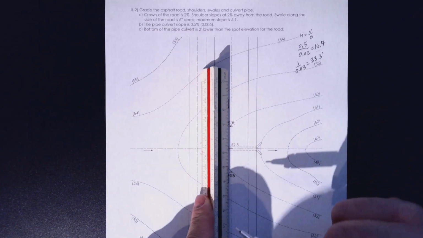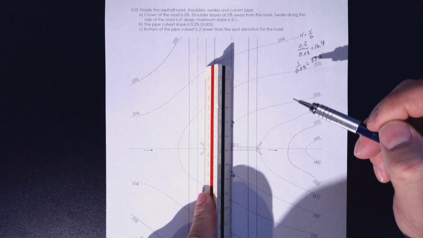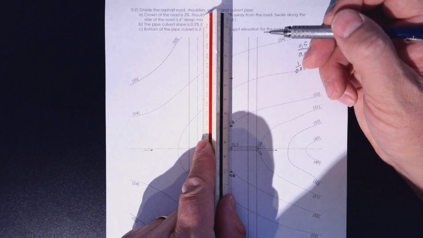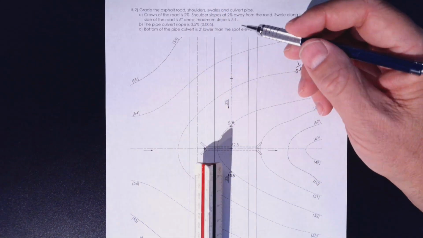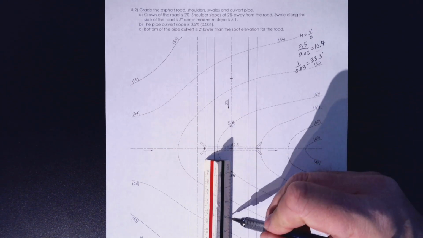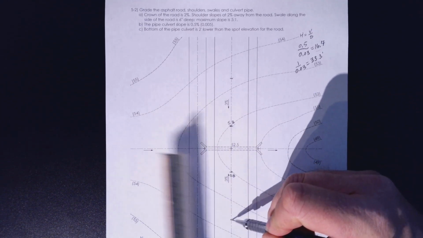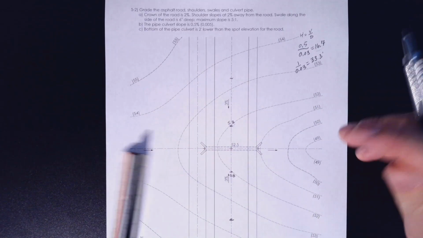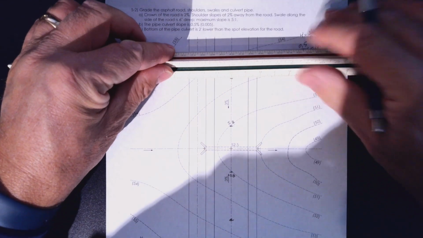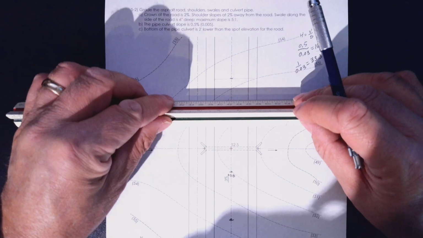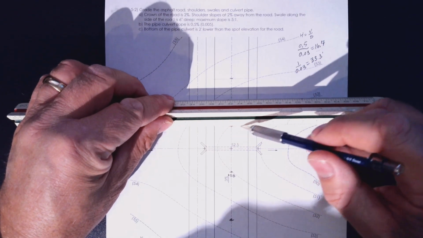So let's go ahead and do that. 33.3 puts us right here. Can we go another one? Nope, off the page. In this direction we'll go 33.3. So it looks like we only have room for 2 contours. And then draw your guideline across. All your contours, I'm drawing it lightly, just as a guide.